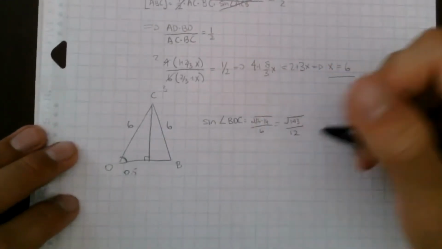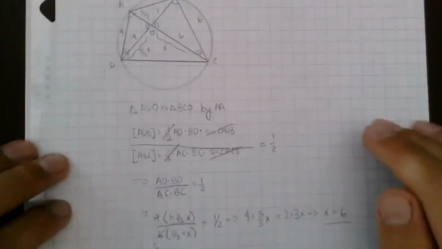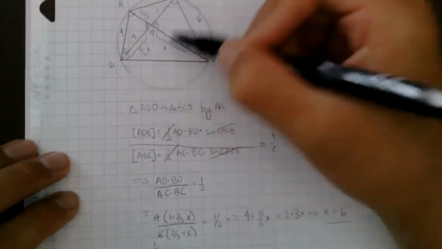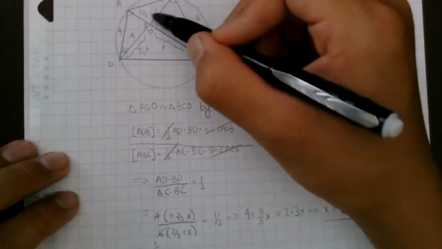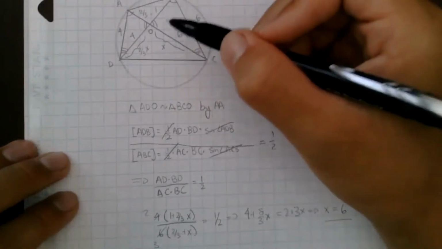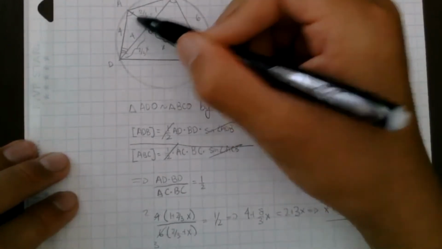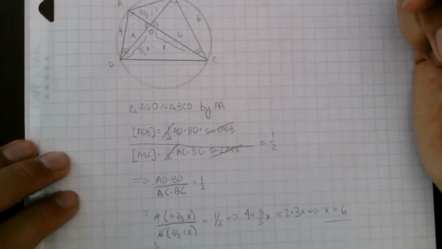Okay, and then from here we see that we can easily find the areas of every one of these triangles: ABO, BCO, COD, and AOD by just using the sine area formula.